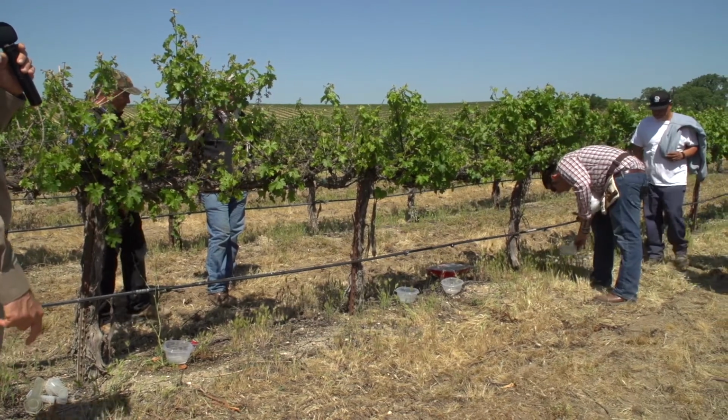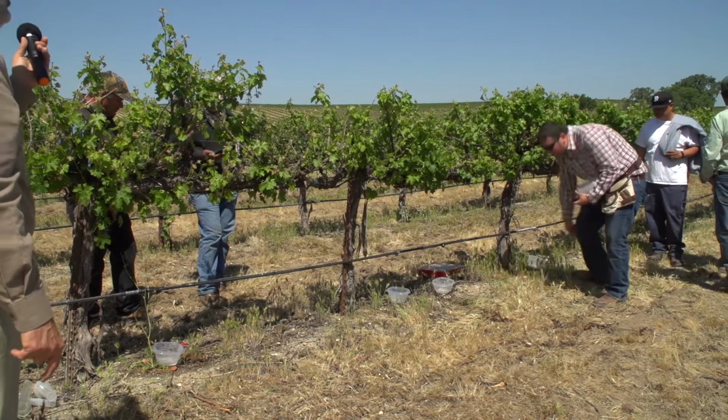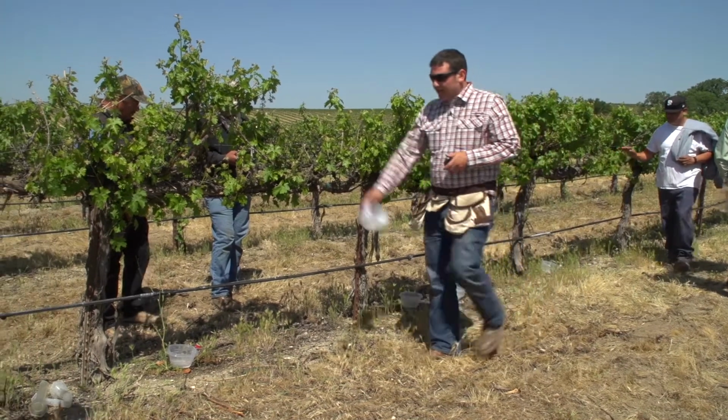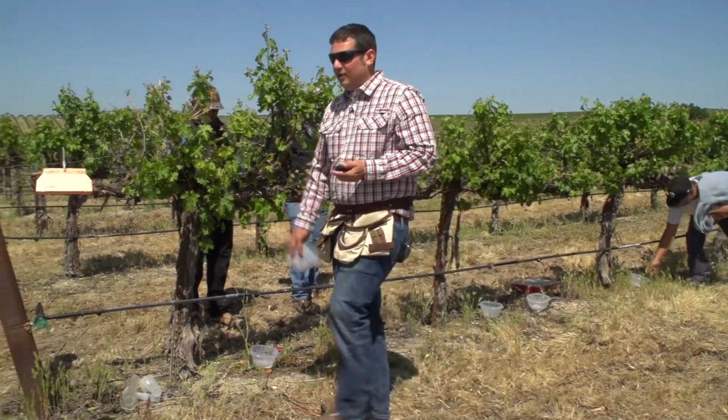How many do you put, 12 or? At the downhill, the farthest, we would do 28. Okay.